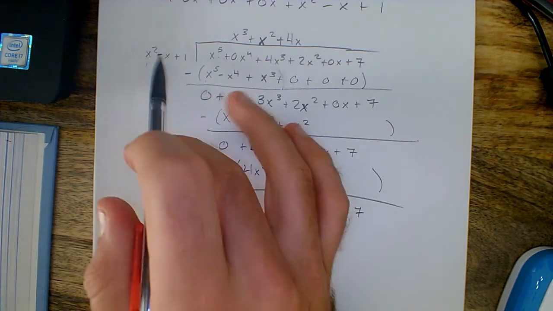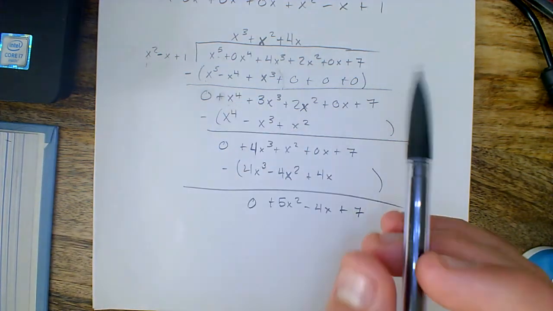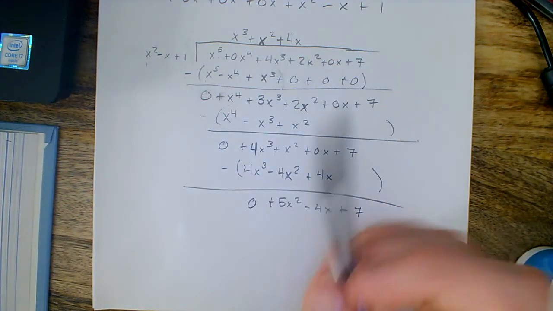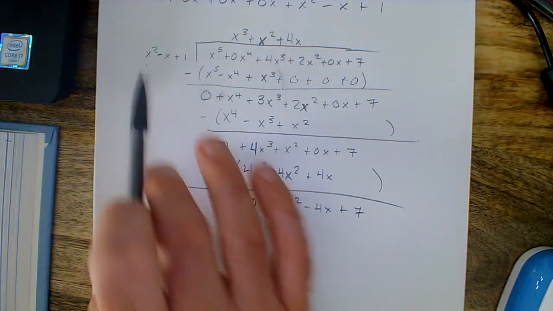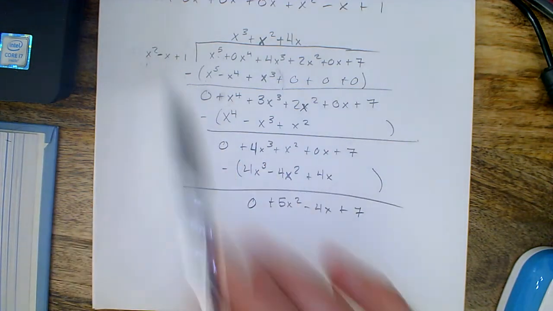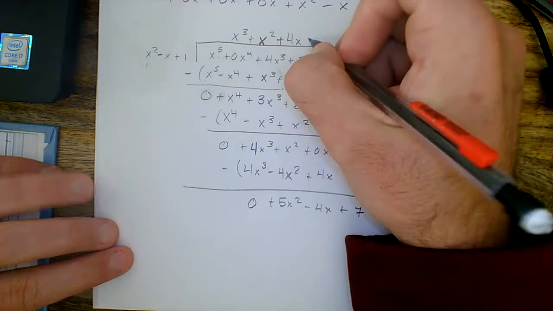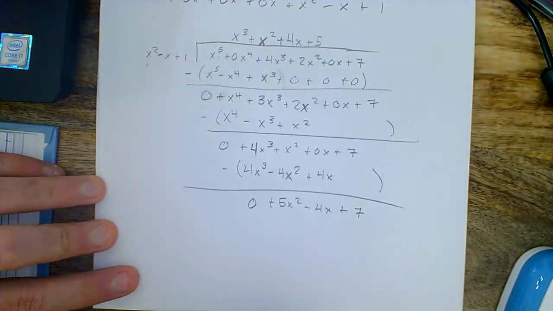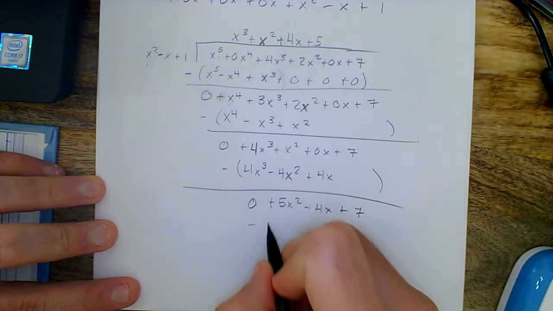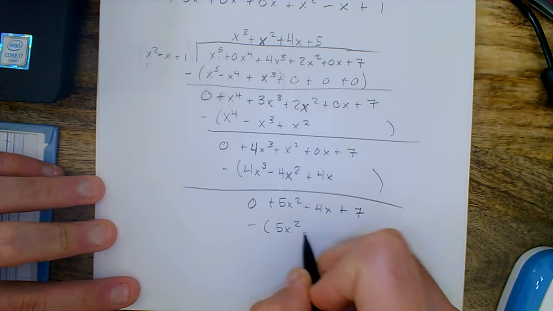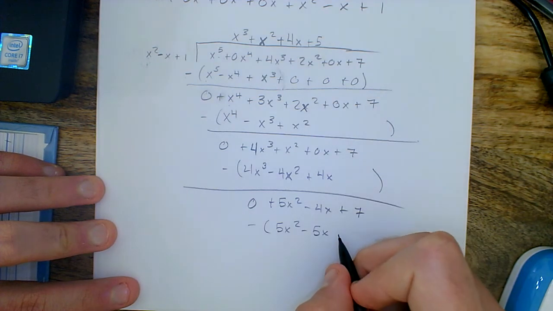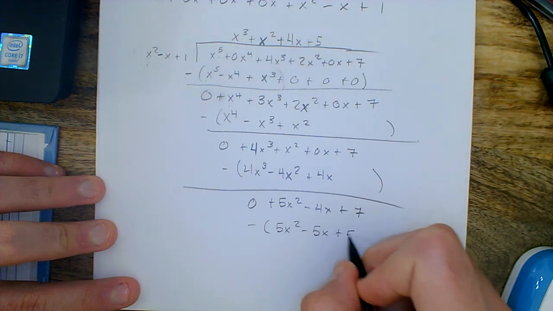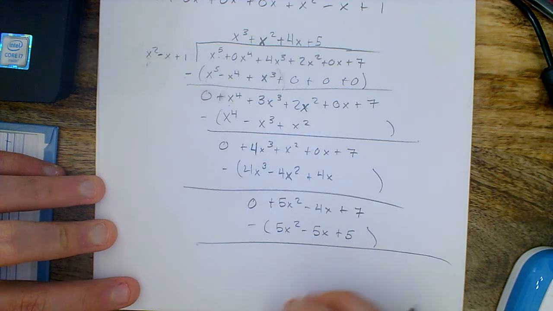Okay, so the degrees here are now equal, which means we'll only have one more step to do. So if we divide these two by each other, I need to get my x squared leading term to look like 5x squared, so I would multiply by 5. Okay, so this would be minus 5x squared minus 5x plus 5.